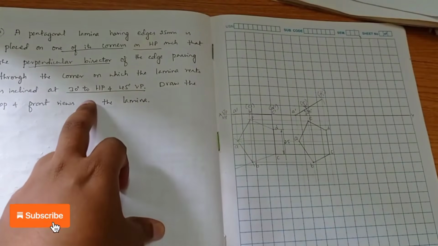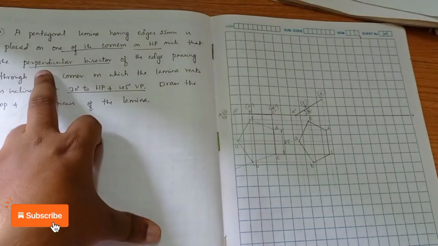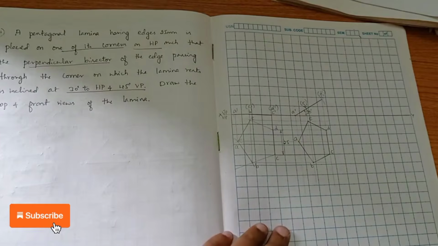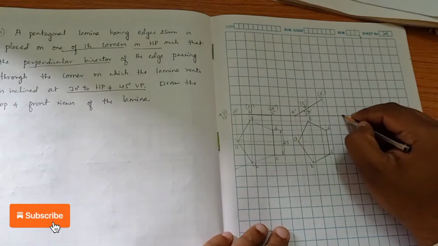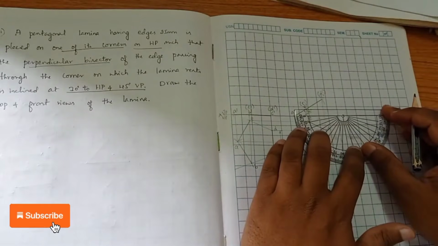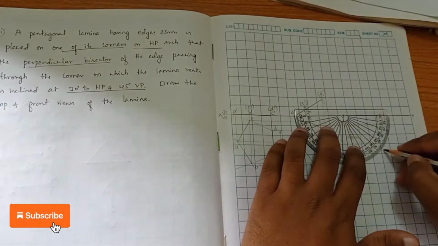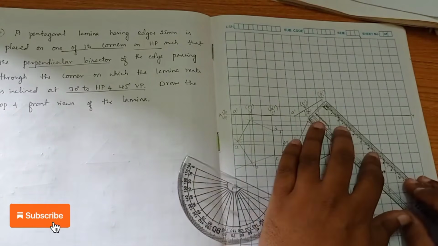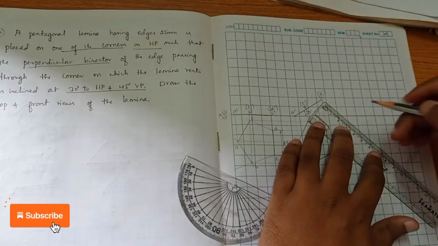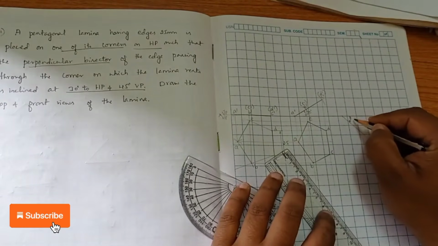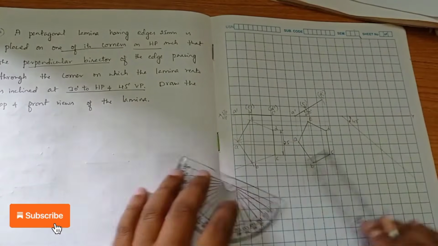Now we have to proceed with the beta angle, because they have mentioned a word called perpendicular bisector. Okay, so for that first I will be drawing an angle line. Okay, so 45 degrees.